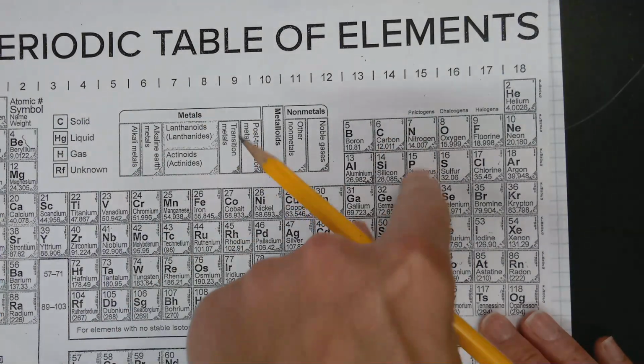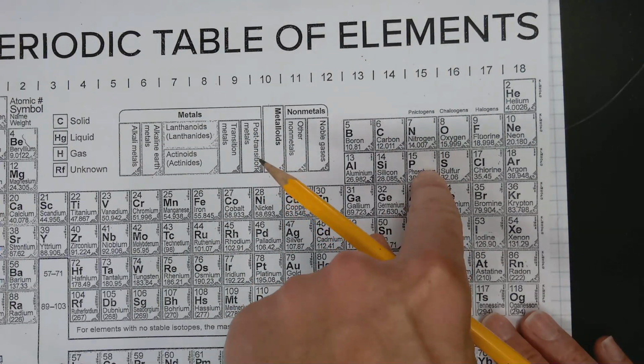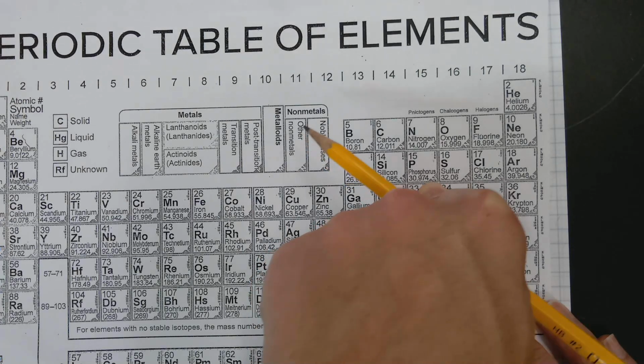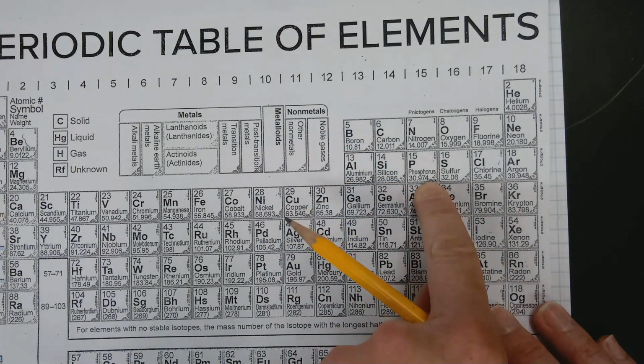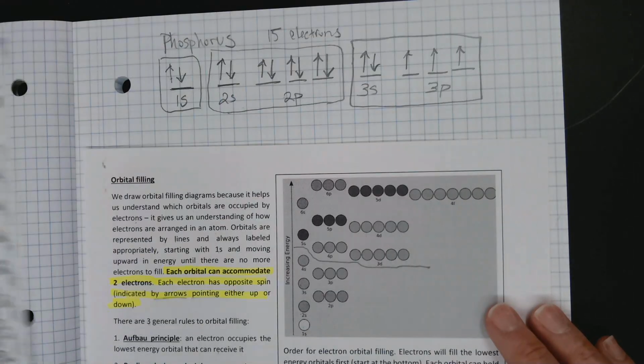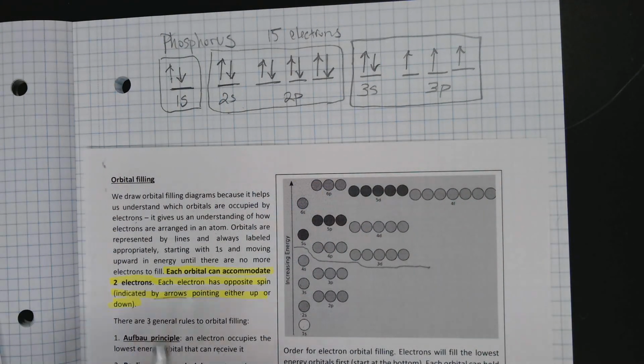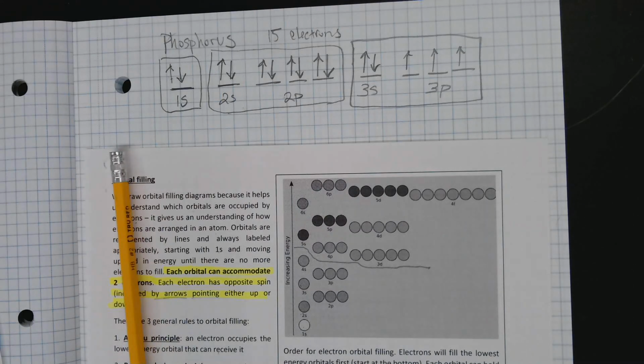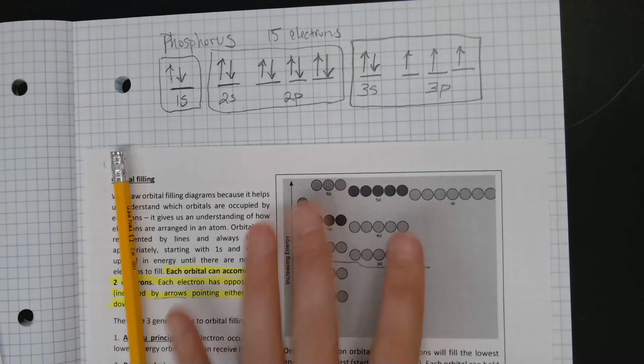So when I tell you all of the information you need is on the periodic table, it's no lie. Everything you need is right here. It tells you the answers. And so that's a really good way of checking your orbital filling diagram. That's where I'm going to stop. We're going to do a bunch of examples in class, but this will be here if you need it.